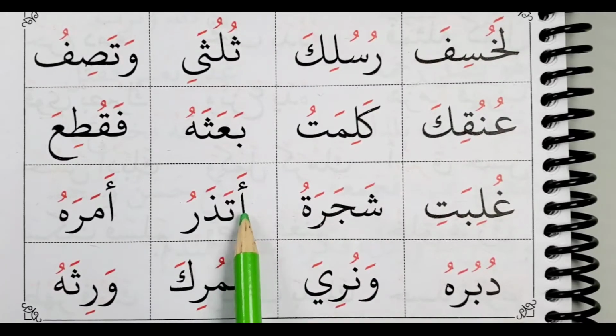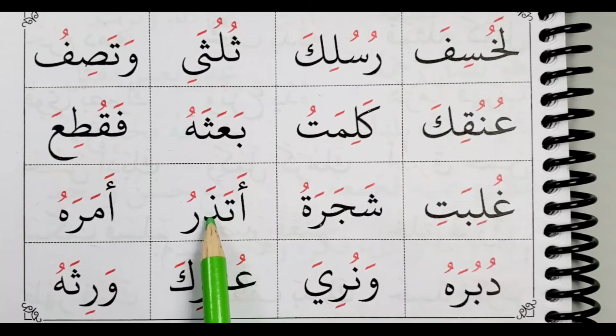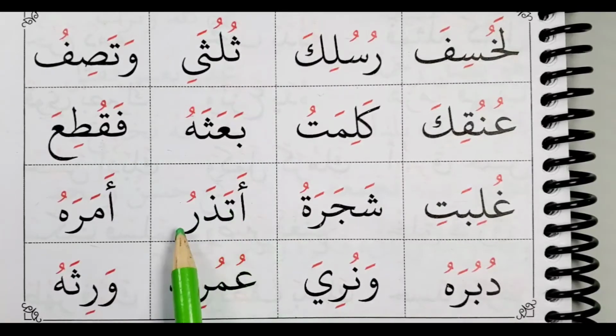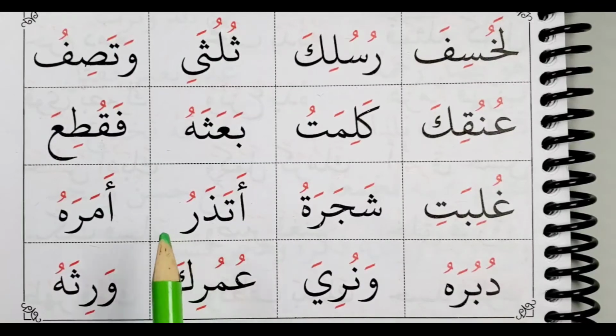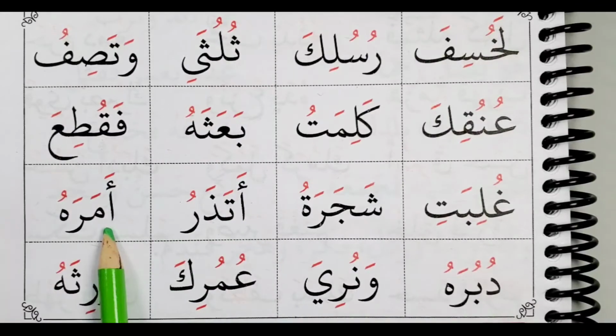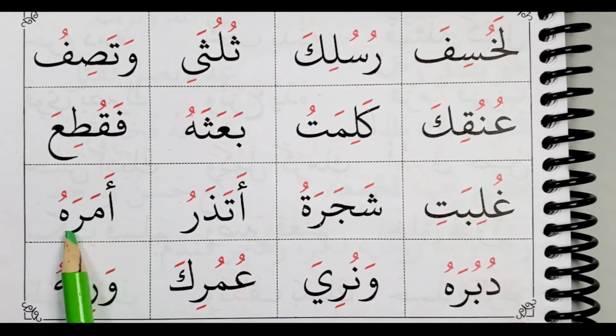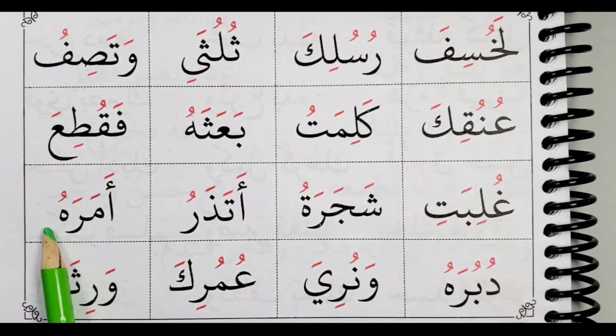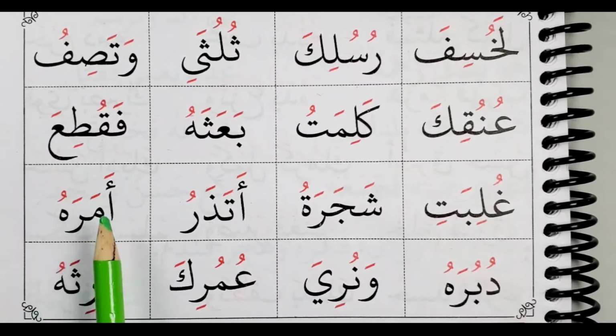أتا. أتا ذا. أتذا. أتذا رو. أتذر. أما. أما را. أمر. أمر هو. أمره.